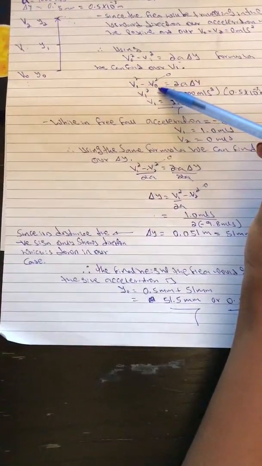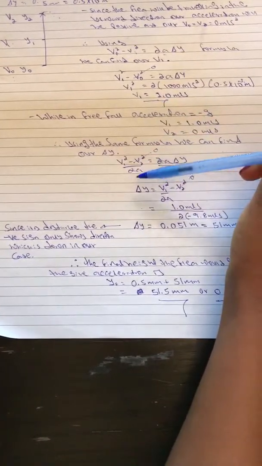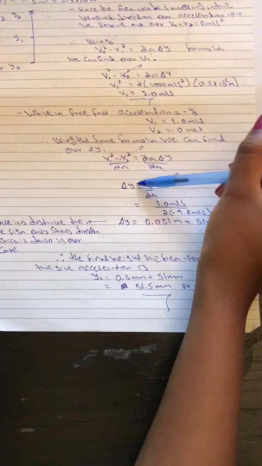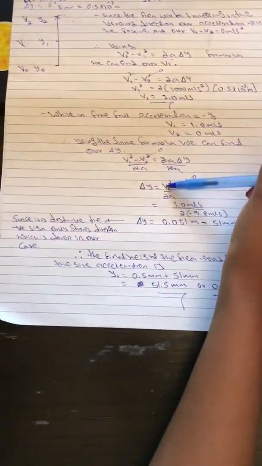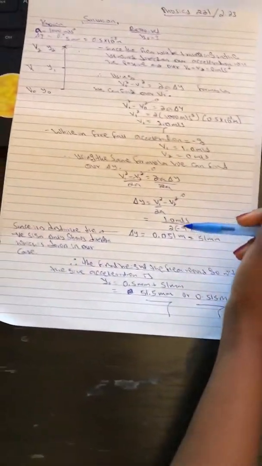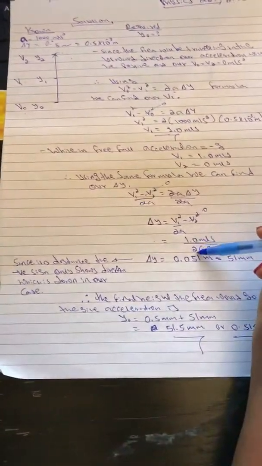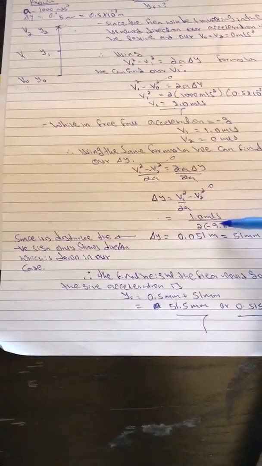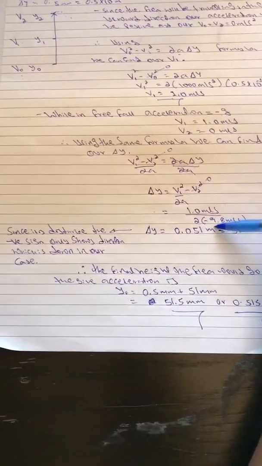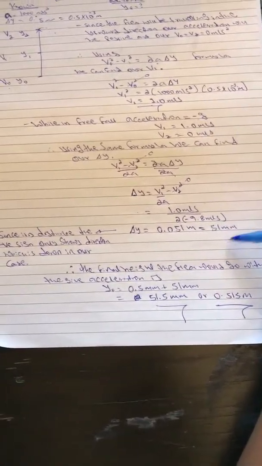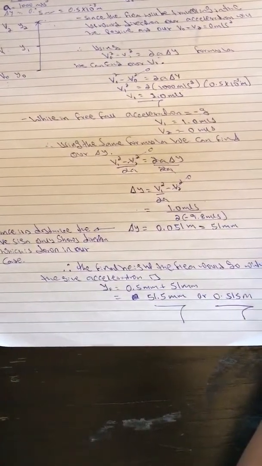Like we did on the first one when we were trying to find v1, we just substitute everything we have, and our change in y becomes velocity 1 squared over 2 times acceleration, which would be 1 over 2 times 9.8 meters per second squared. So once we divide 1 by 2 times 9.8, we get 0.051 meters, which is 51 millimeters.